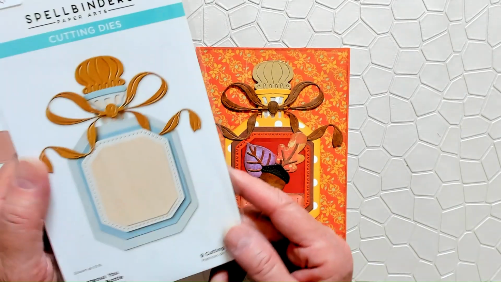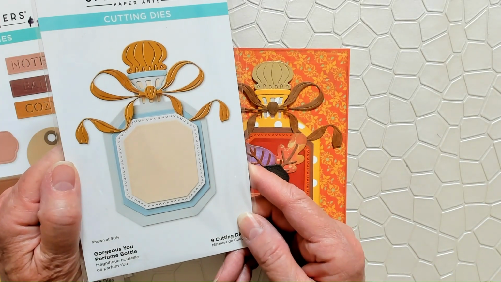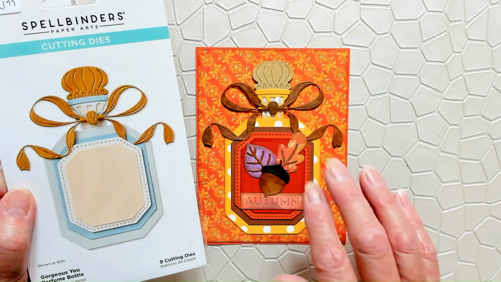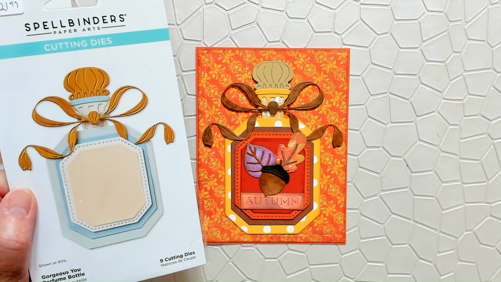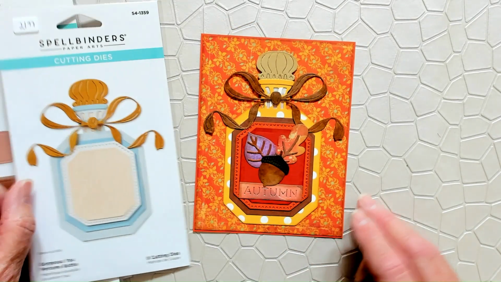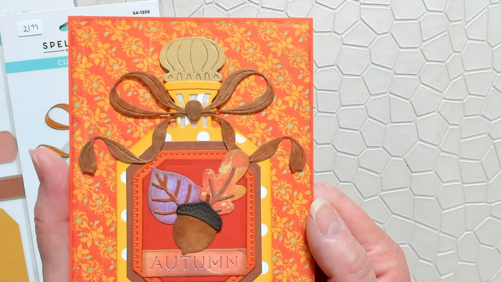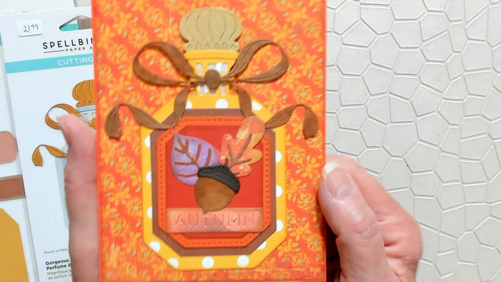So I have this wonderful perfume bottle, the Gorgeous You perfume bottle from Spellbinders. I am not saying that I would make this a fragrance to wear, but just something I could smell and enjoy and recall fall. So I love the bottle. I just did it in fall colors. There's that beautiful ribbon.